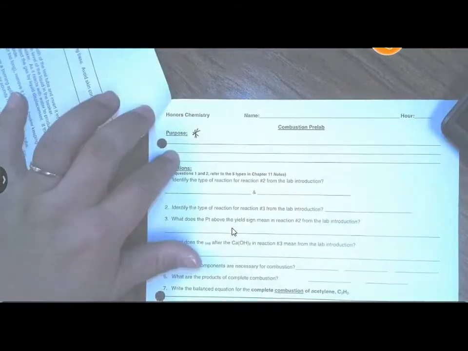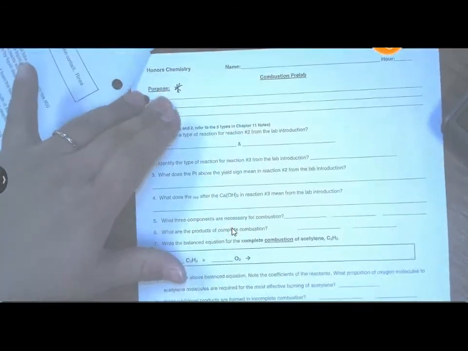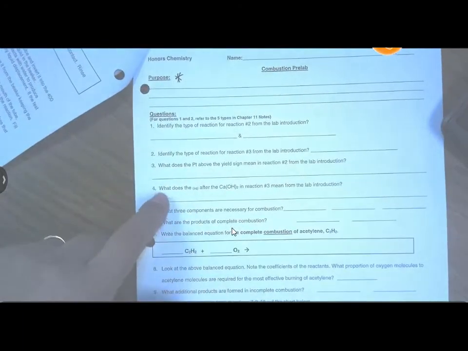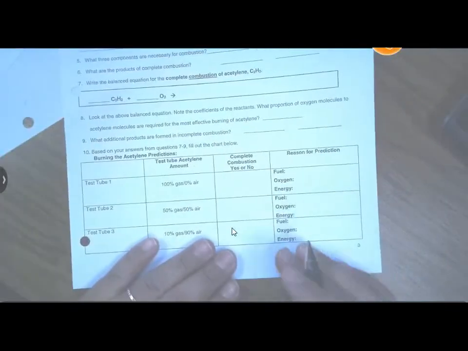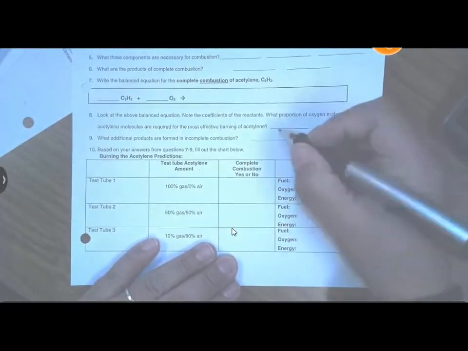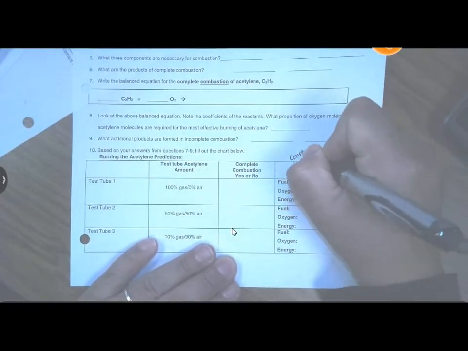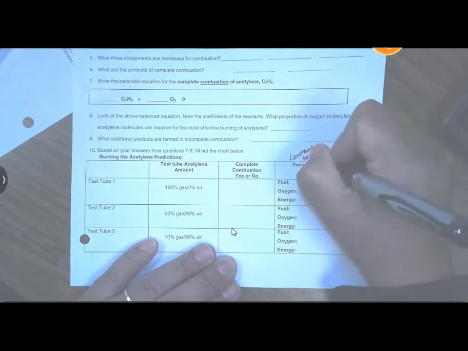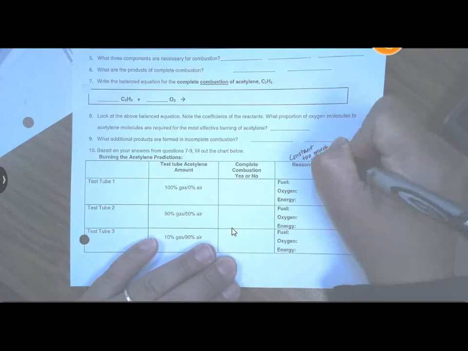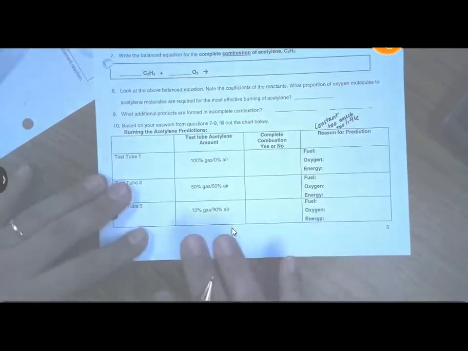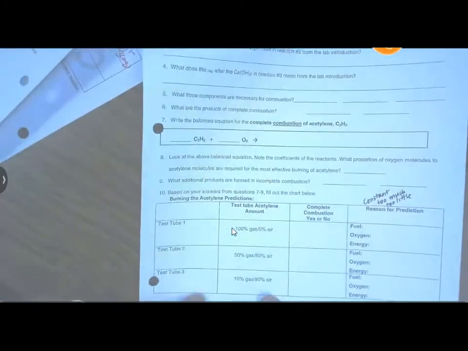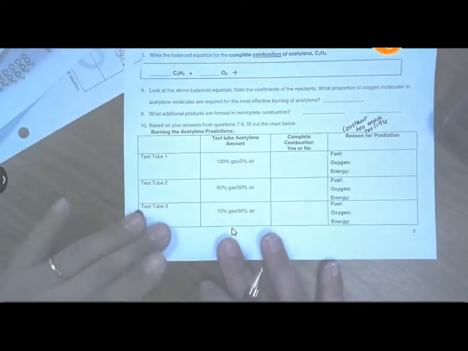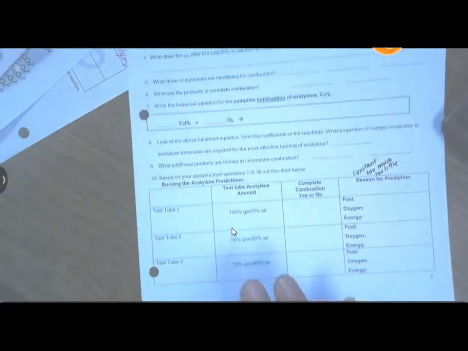Don't forget the purpose. Students always seem to forget. Floor, we talked about in the notes at the beginning. Make sure you do that. And then here, reason for prediction, you can say that it's going to stay constant, you can say too much, too little, things like that. And then you stop here. This will be collected. So the purpose and 1 through 10 will be collected in class the next time I see you, and you also need to be dressed for lab.